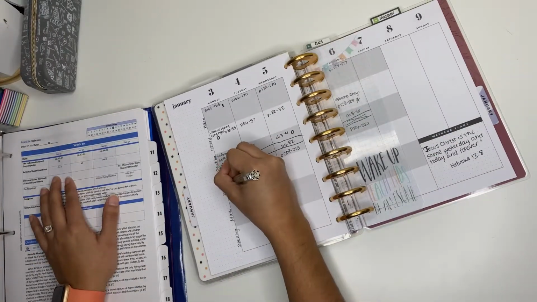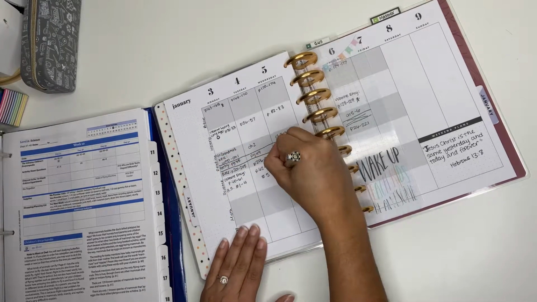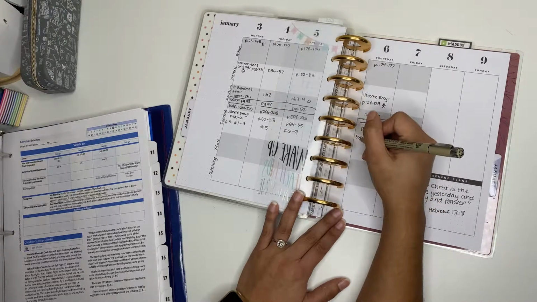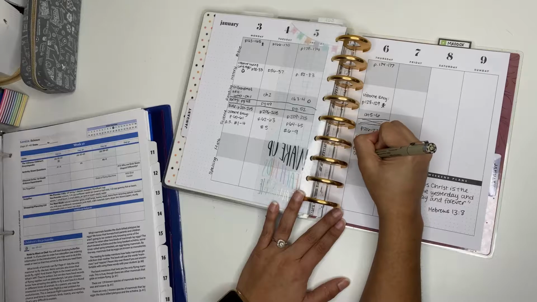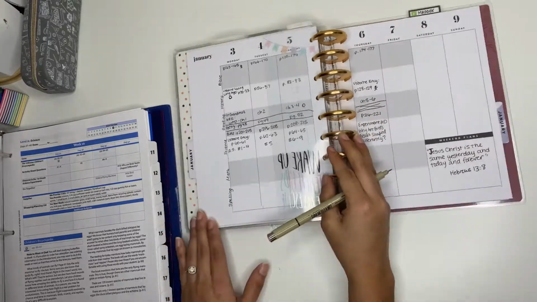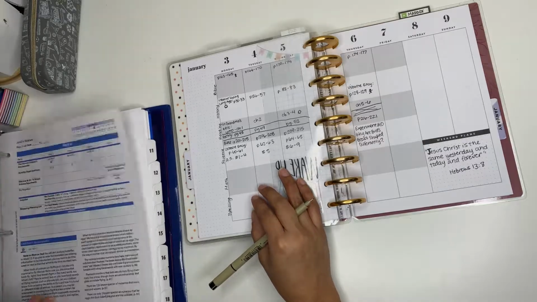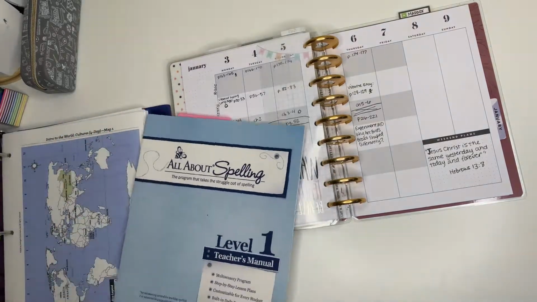And then I am writing out science now, and I write out what we're doing in the book, as well as the questions that we're doing in the activity sheets each of the days. And then I write the experiment that we'll usually do on Thursdays or towards the end of the week. Sometimes we leave that for the weekends.